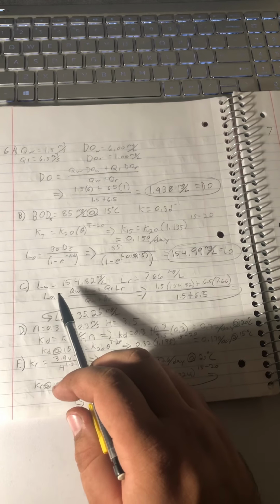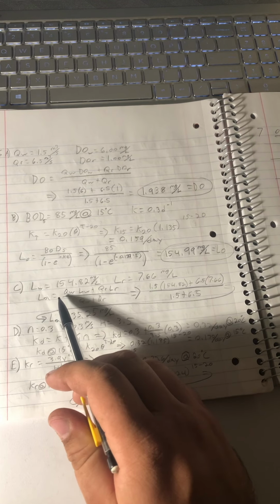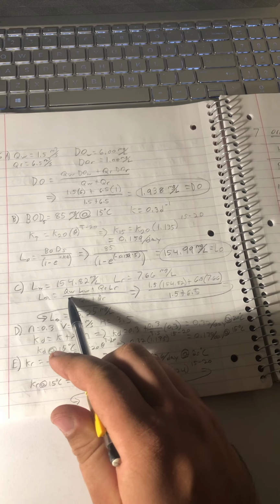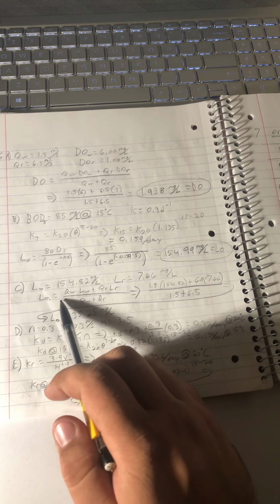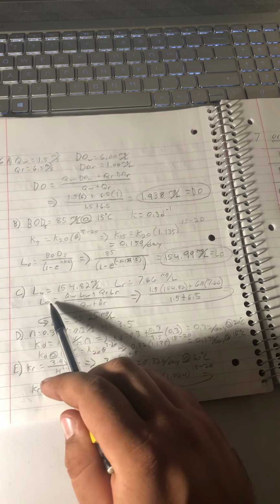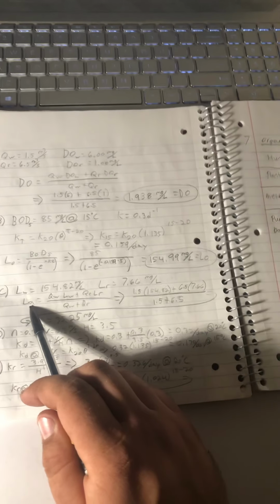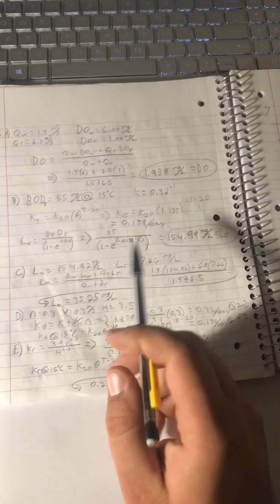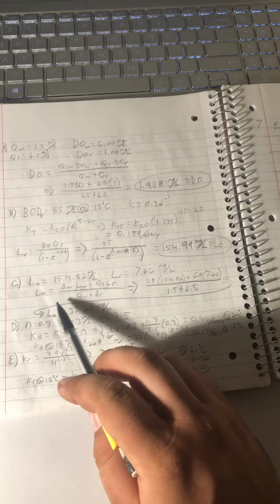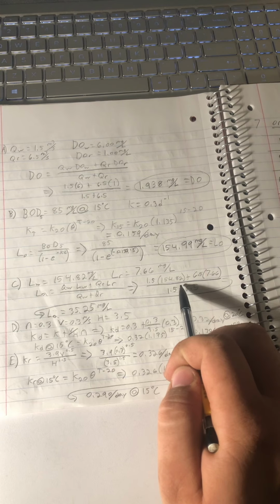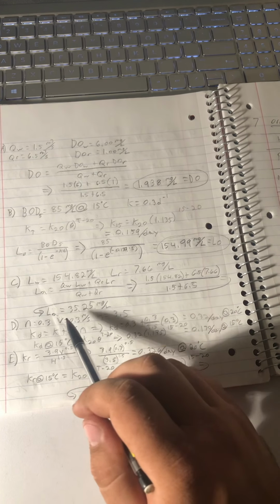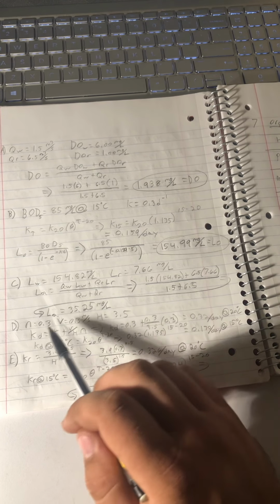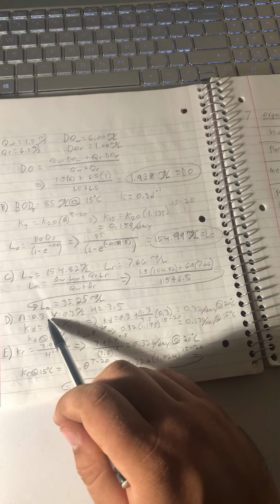For the next part, for the deoxygenation rate, we use the formula known as LA, and we are given LW and LR in the question. So we use the formula, plug in the numbers that we've calculated and been given, and get an LA of 35.25 milligrams per liter.